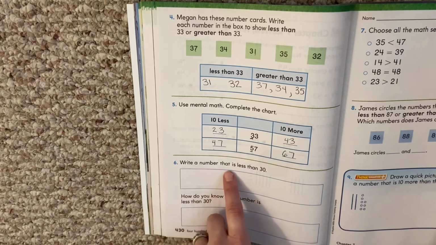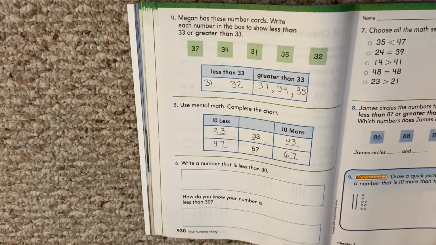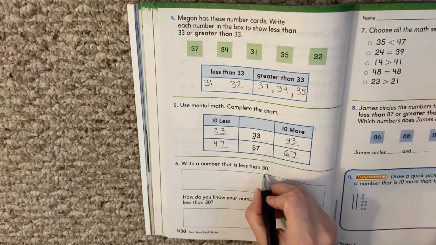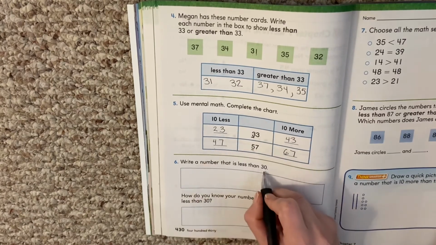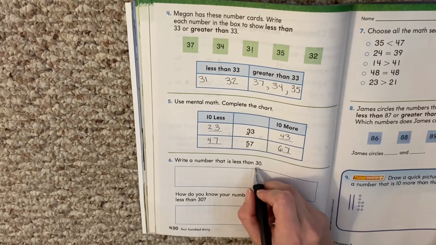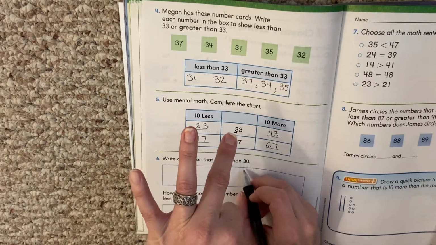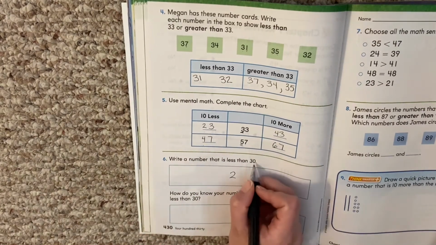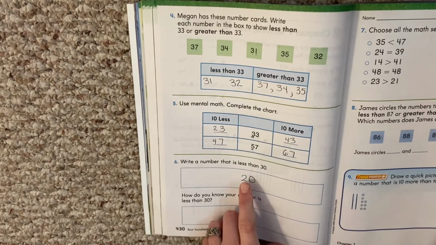It says write a number that is less than 30. So we have a couple steps for this. So in the first box, we need to find a number that is less than 30. So remember, if we're making it less, think about what we did here. Could we change the tens place? We could. Instead of 3 tens, what if we took a 10 away? How many tens would that be? 2 tens, and we can leave our ones the same. So that's a number less than 30.